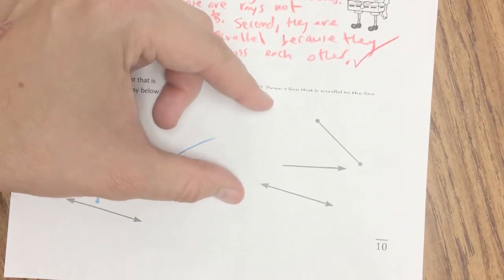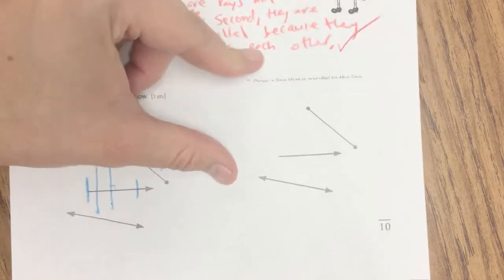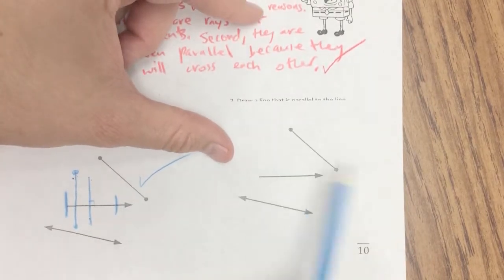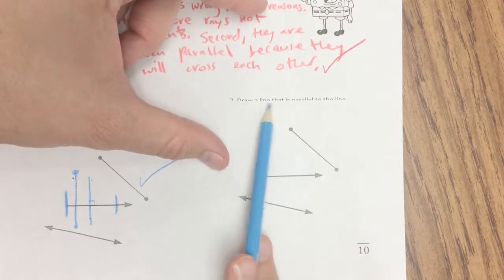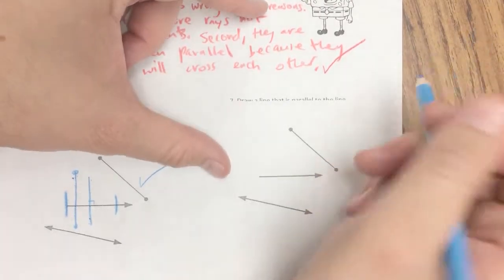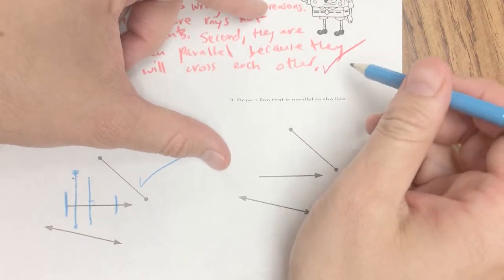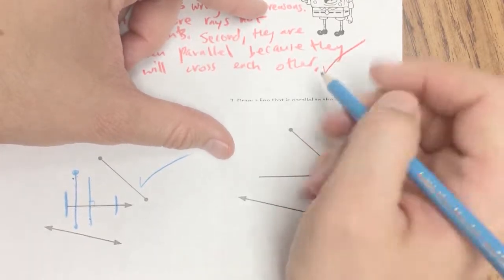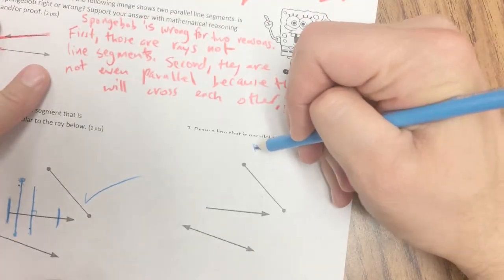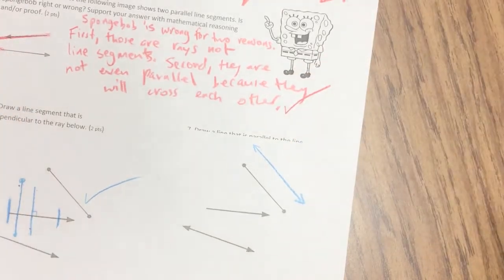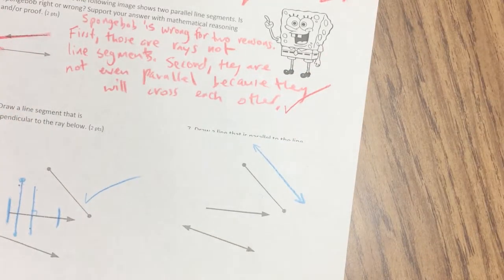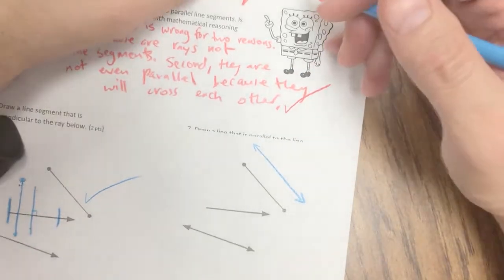Okay. Then this one should say draw a line that is parallel to the line segment below. Again, where's the line segment? Line, ray, line segment. And I need to draw a line that is parallel to the line segment. So here is the line segment. And let me try to make freehand a parallel line. Pretty decent.